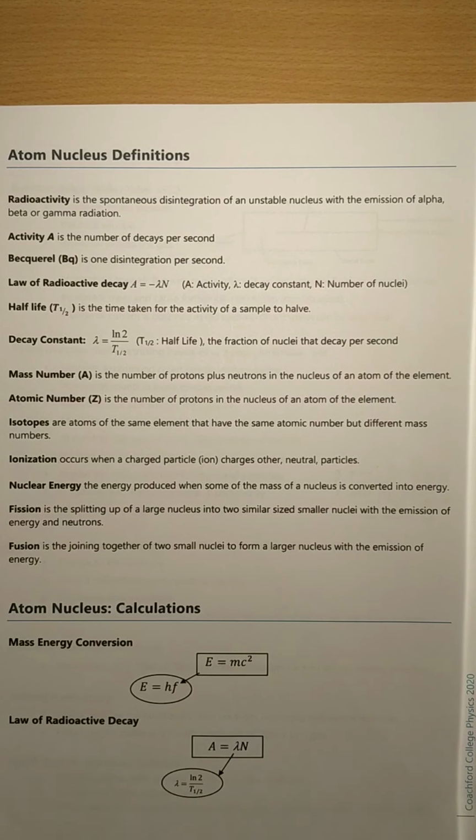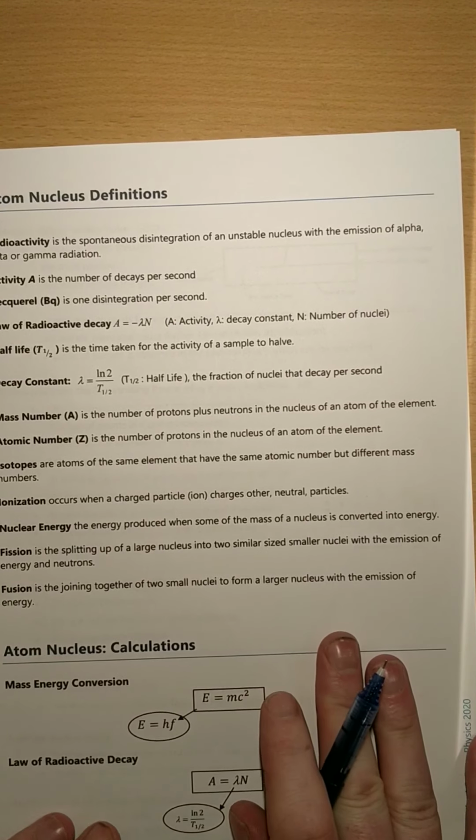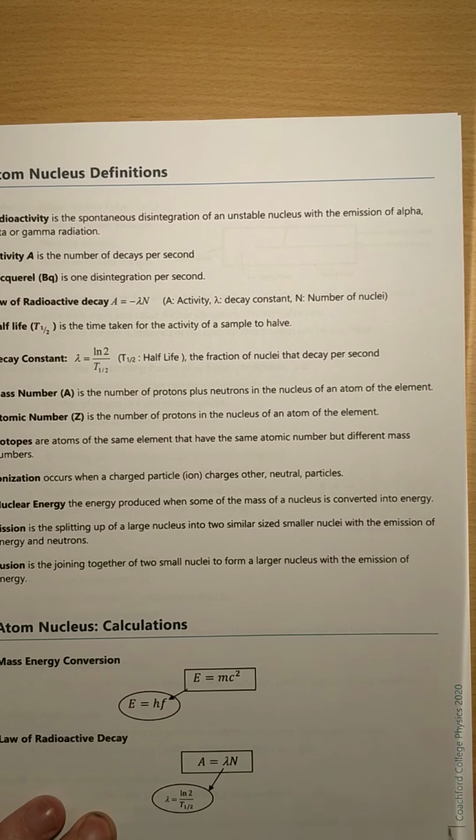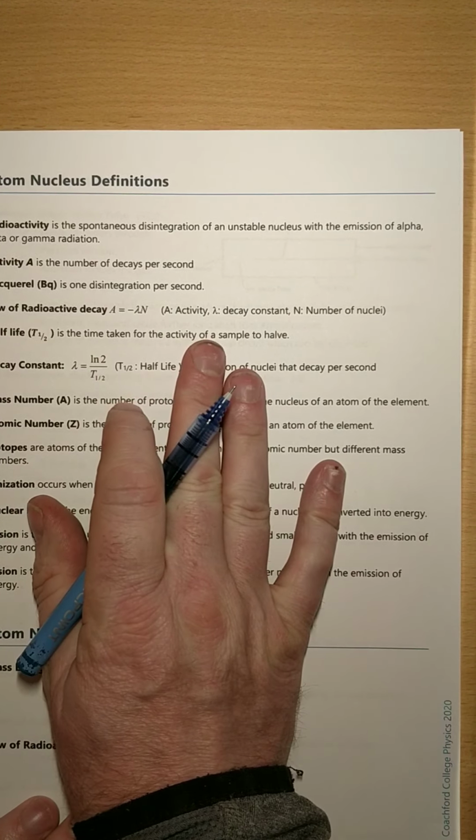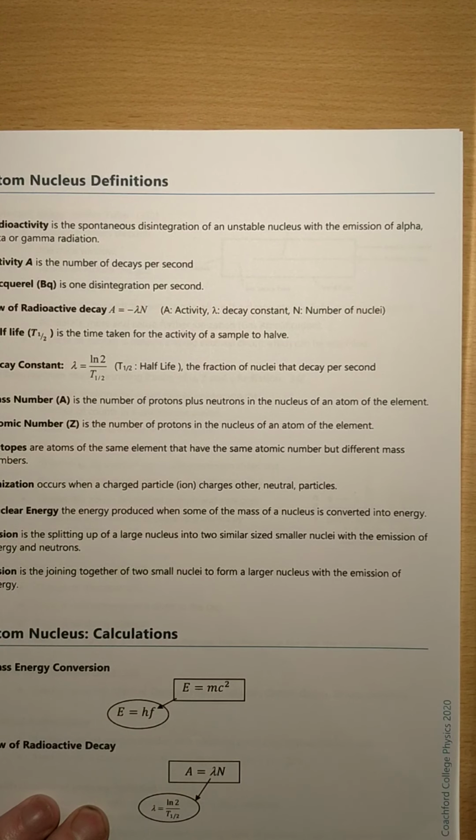Adapting the notes from lesson 5. Okay, so let's look at the definitions first. So this is actually page 8, so you write page 8 down the bottom of it. Okay, and let's look at the definitions. So radioactivity. So let's have a look.